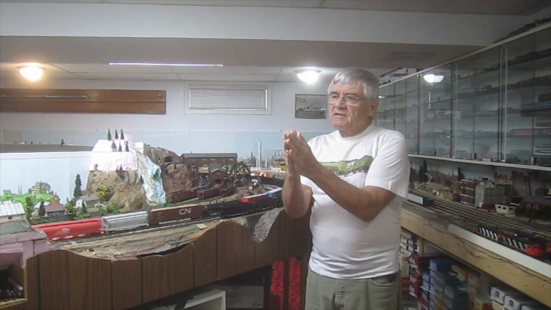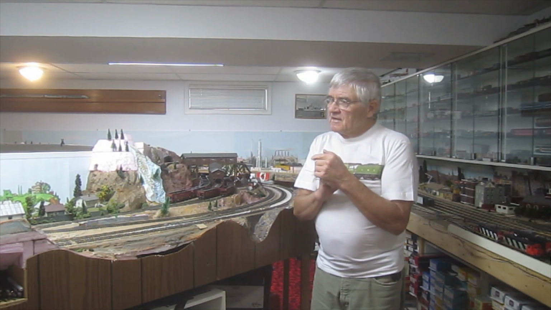The big problem I have here with my dead end track at the east end and my dead end track at the west end, the Prairies and the Port Vancouver, is that they both exit and enter the layout in the same direction.